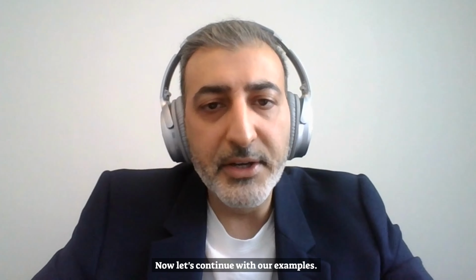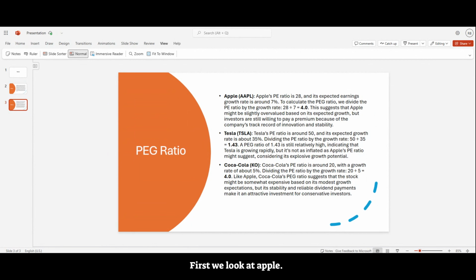Now, let's continue with our examples. First, we look at Apple. Apple's PE ratio is 28 and its expected earnings growth rate is around 7%. To calculate the PEG ratio, we divide the PE ratio by the growth rate, 28 divided by 7, which gives a PEG of 4. This suggests that Apple might be slightly overvalued based on its expected growth, but investors are still willing to pay a premium because of the company's track record of innovation and stability.